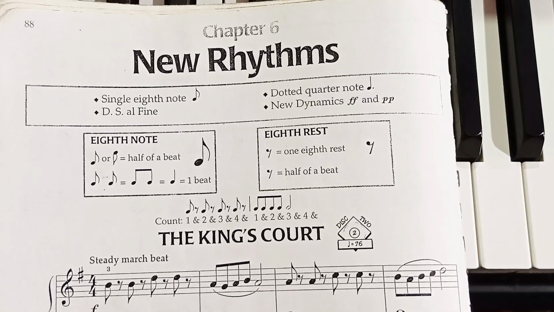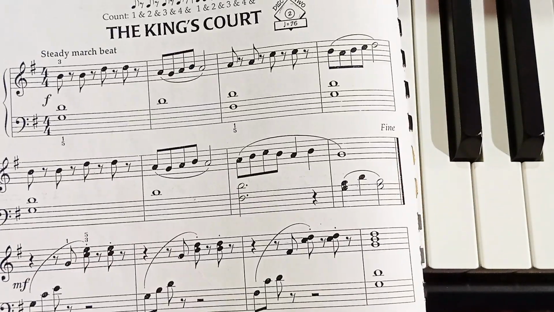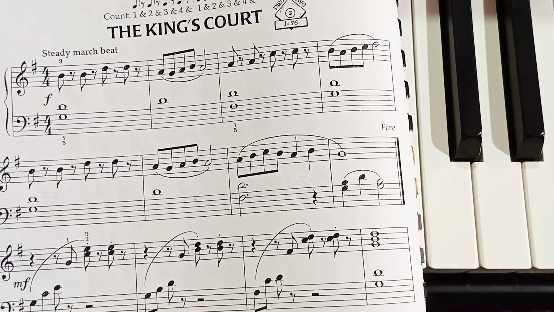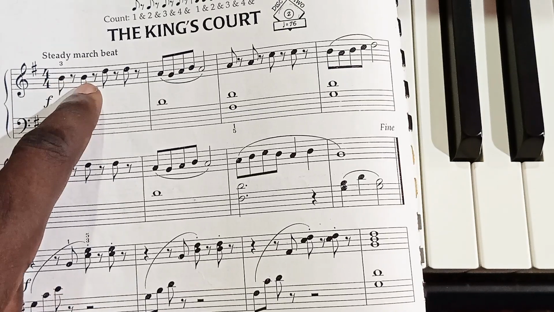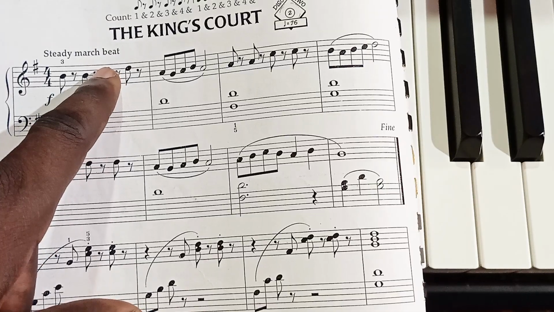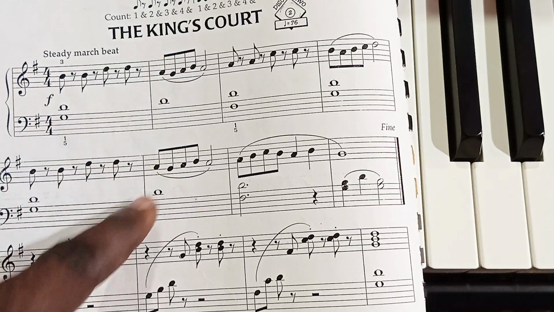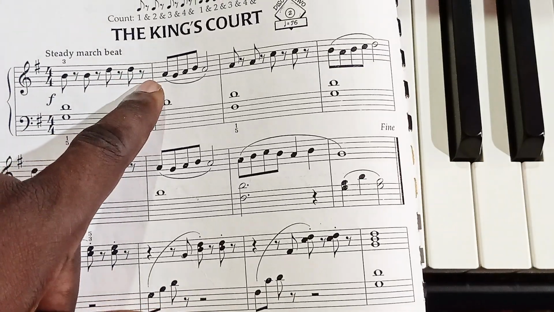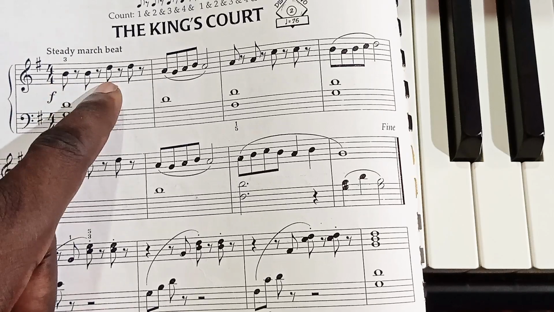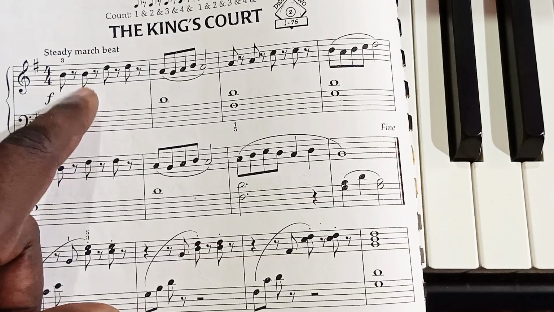Okay, so there's a song called The King's Court. I'm just going to play a few lines. Here you can see the song is in 4/4 time, and it begins with the note B. Then B, D, D again, then A, then G, then A, then B, and the rest. So how do we count here? We say 1 and, 2 and, 3 and, 4 and. Where there's an "and", you're not playing. You only play at the point where there are eighth notes.